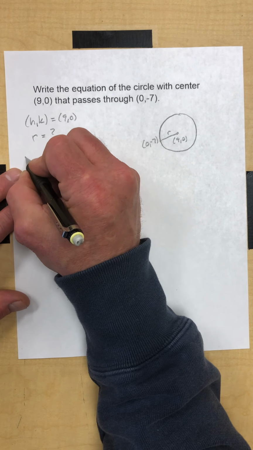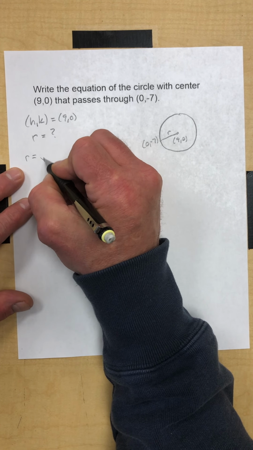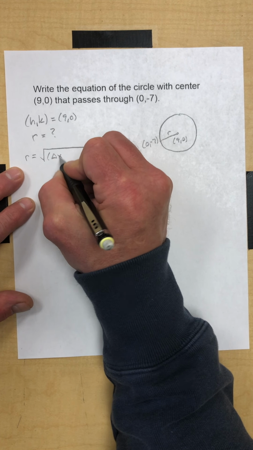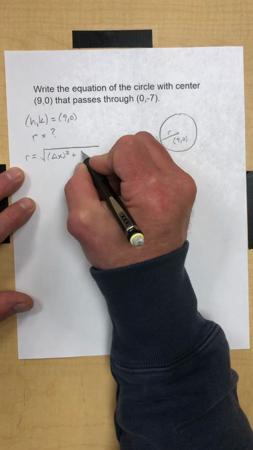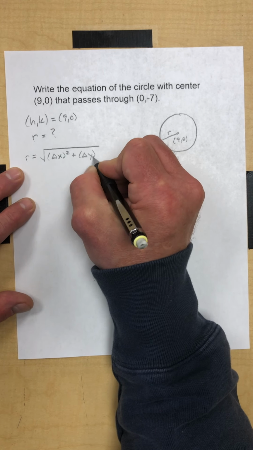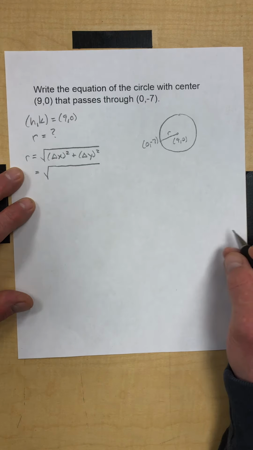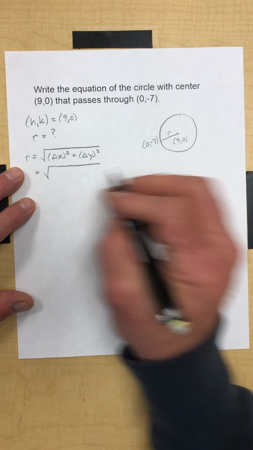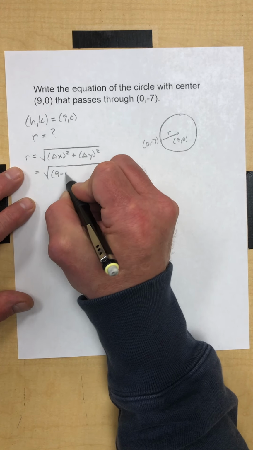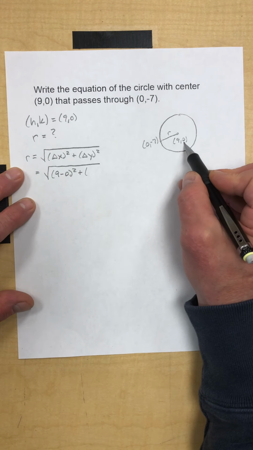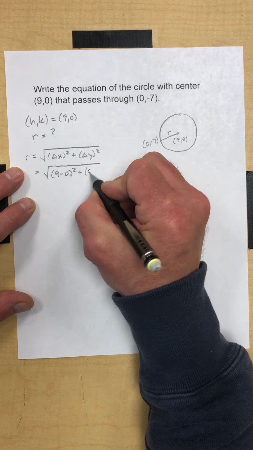My radius using the distance formula would just be the square root of delta x squared plus delta y squared. Delta x, I'm going to go 9 minus 0. And then delta y, I'm going to go 0 minus negative 7.